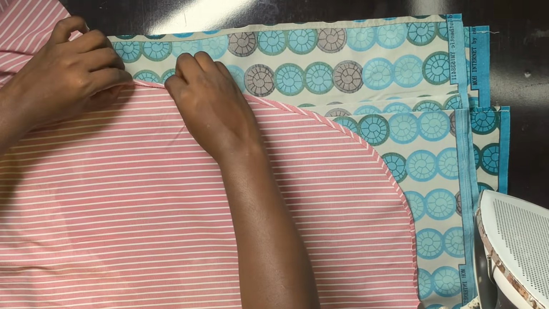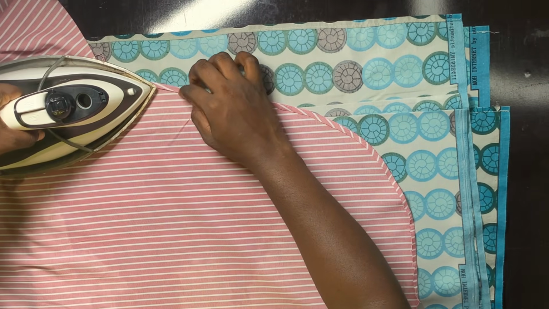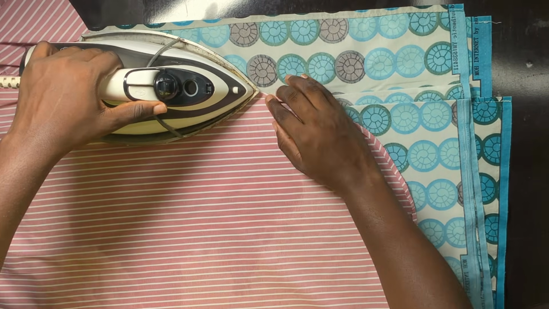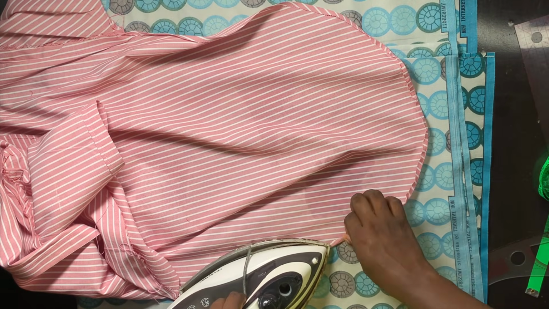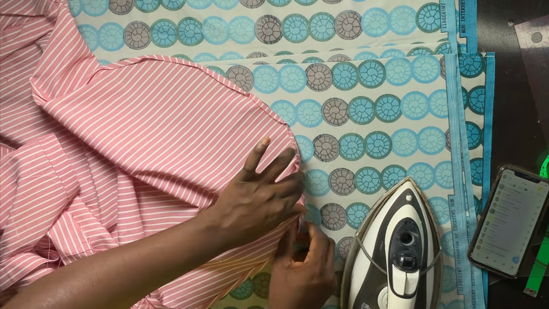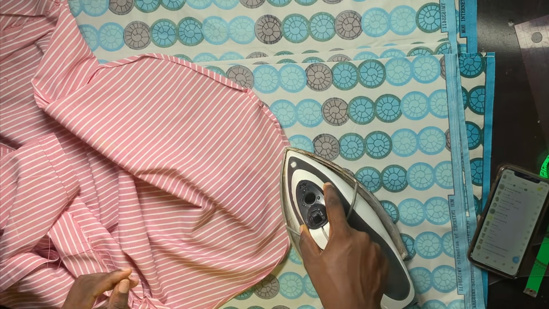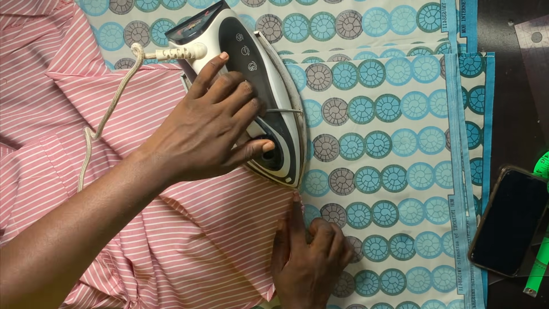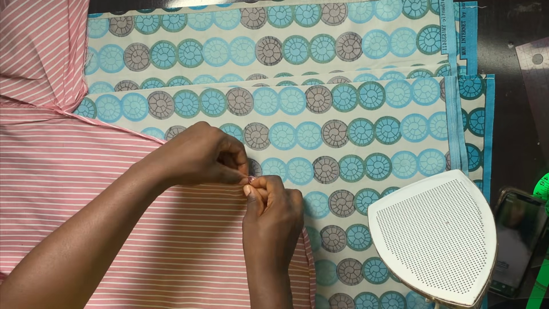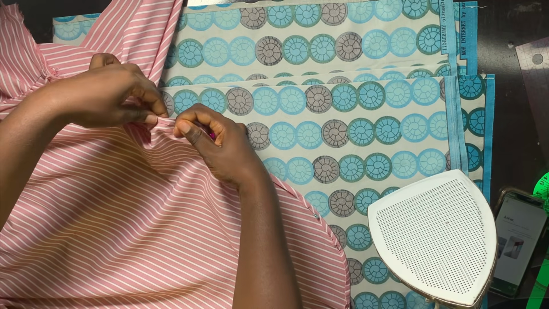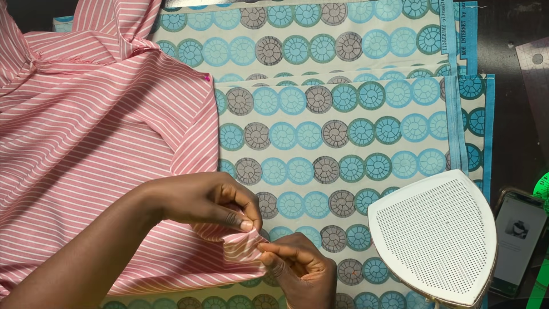Once you are done with the first fold, go ahead and do the second fold. Same process. You fold in a bit, you press it down, you fold it in a bit, and you press it down as well till you are done, okay? After that, you can go in with your pins to hold everything in place. That way, by the time you head over to your sewing machine to stitch the hem down, the whole thing stays in place and doesn't shift around.